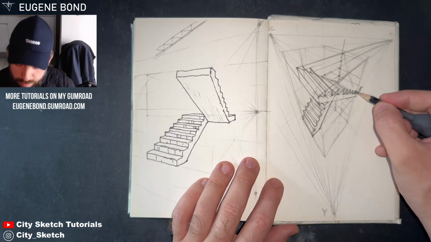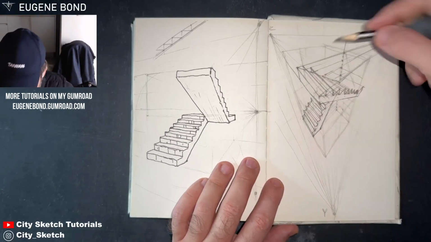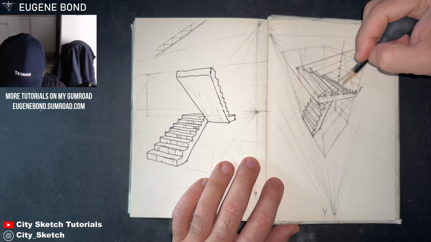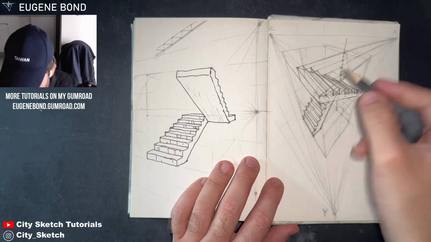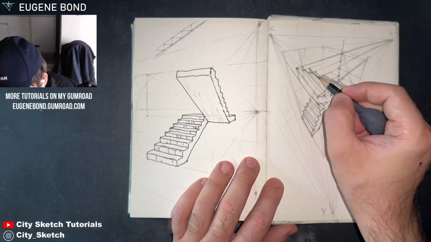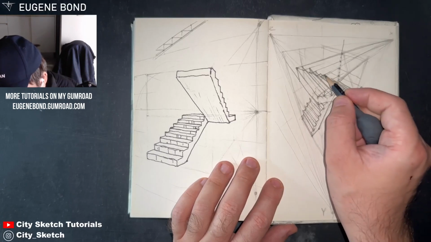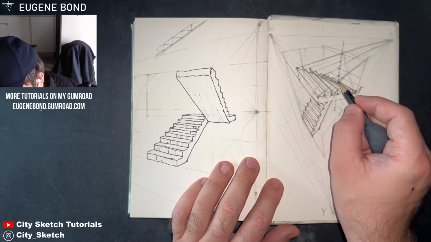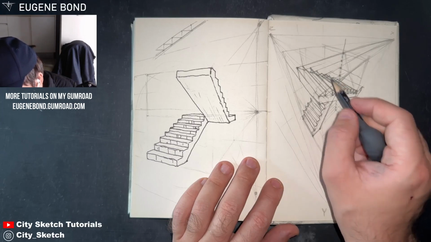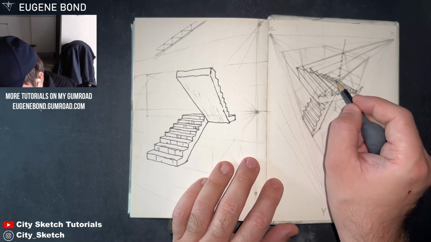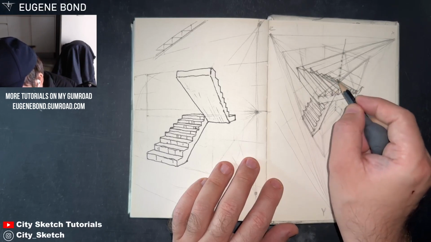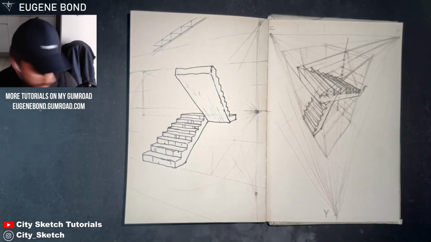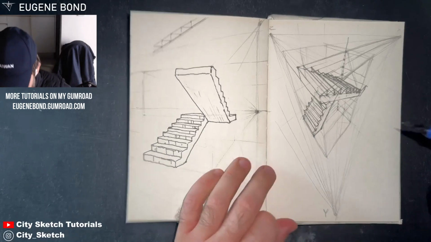X quick. Three, four, five, six, 8. Okay. So now again make ink.